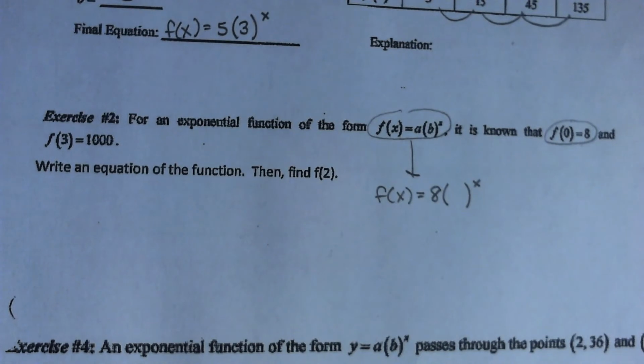Now, how am I going to figure out my growth factor? Some of you are probably going to be able to just figure it out. Who thinks they can just figure it out? Maybe not. So I'm going to give you, oh, Chris.